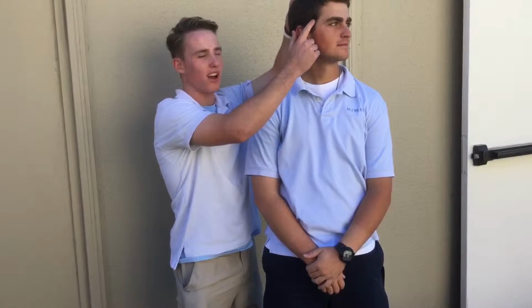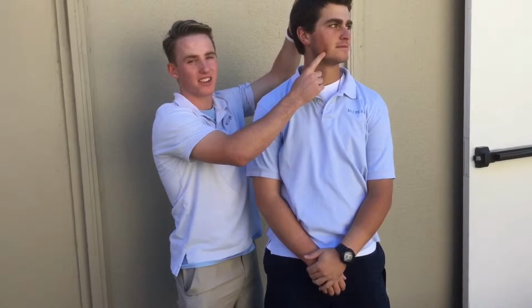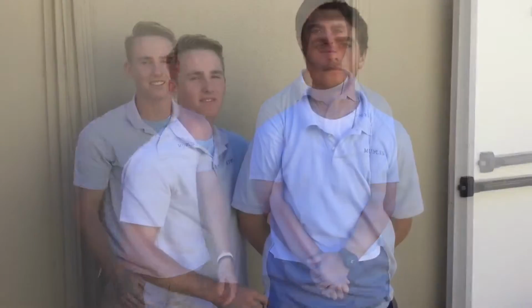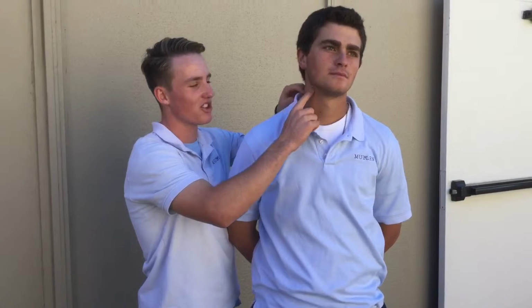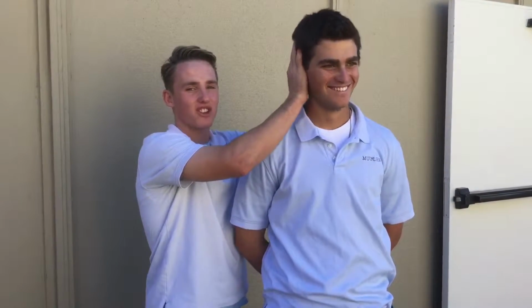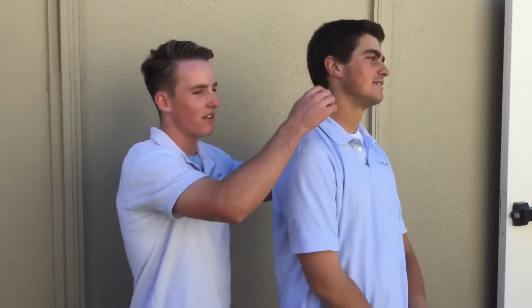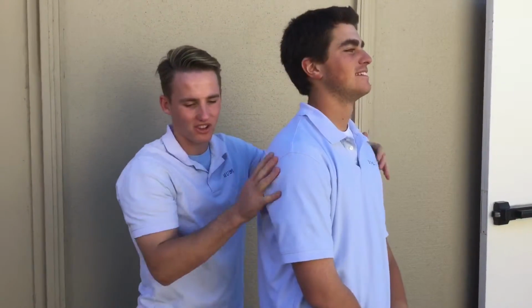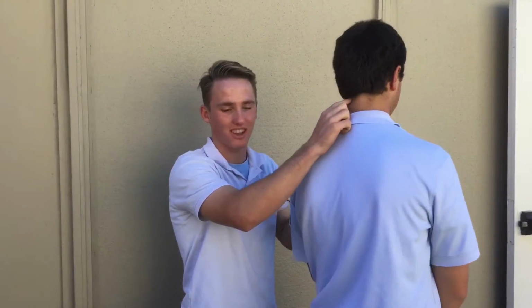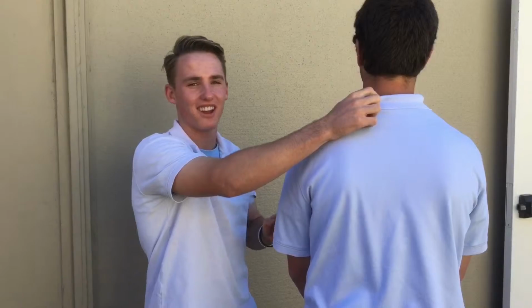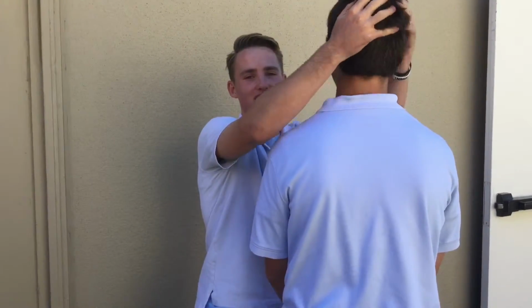So here we have your temporalis, and right here we have your masseter, and its function is mastication. So here we have your sternocleidomastoid, and it's used for flexion and rotation. So here we have your scalenes, and that is used for lateral flexion. Then we also have your splenius capitis, and that's right here. And then right below it is your splenius coli, and that's used for extension.